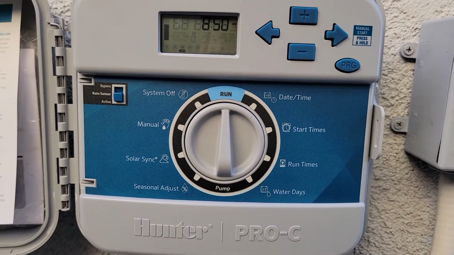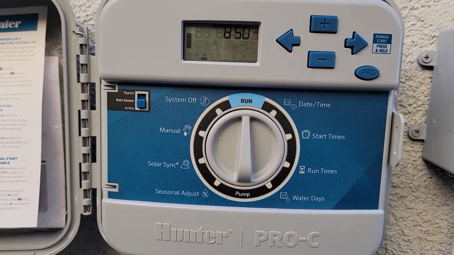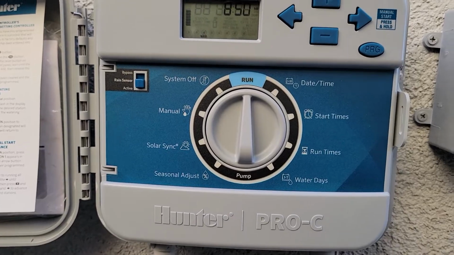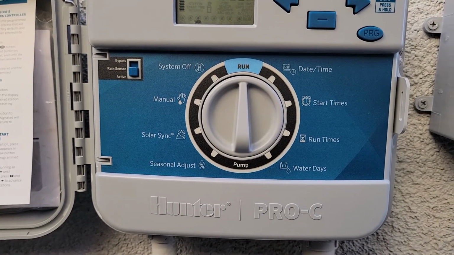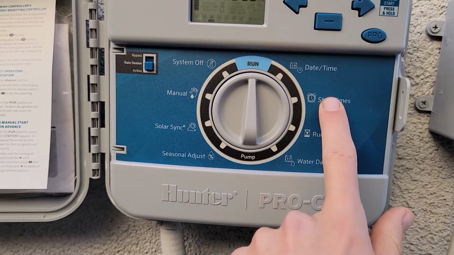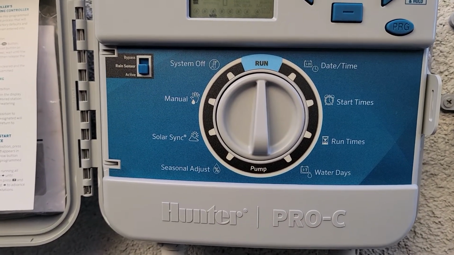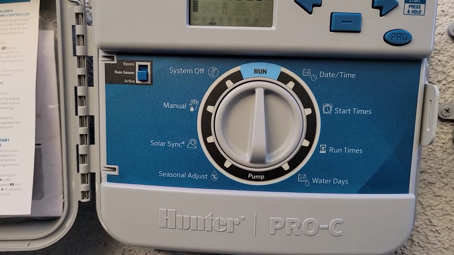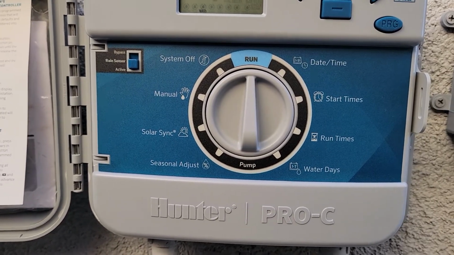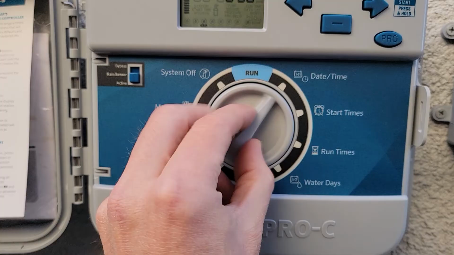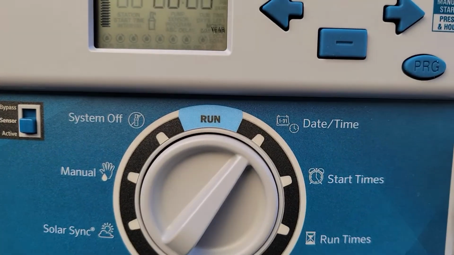This is a quick overview of our basic settings on a Hunter Pro C controller. What specifically we're going to work on this morning is our main controller settings on the right-hand side of the dial here. So let's go through and give a general overview of what each of these four settings do. The easiest way to do this is just to proceed one by one. So the first one is date and time.